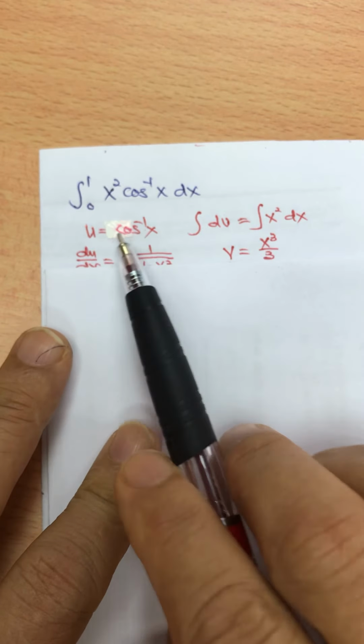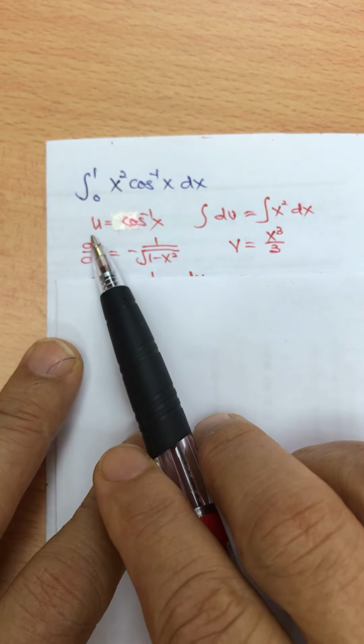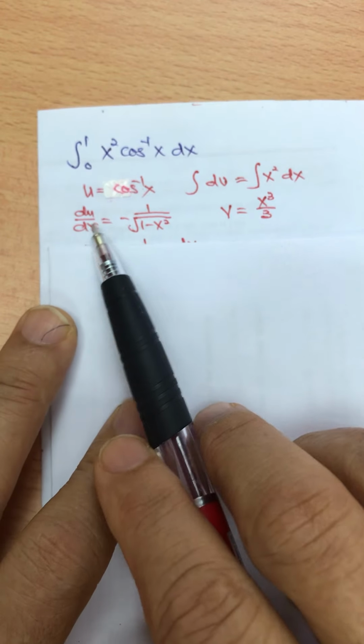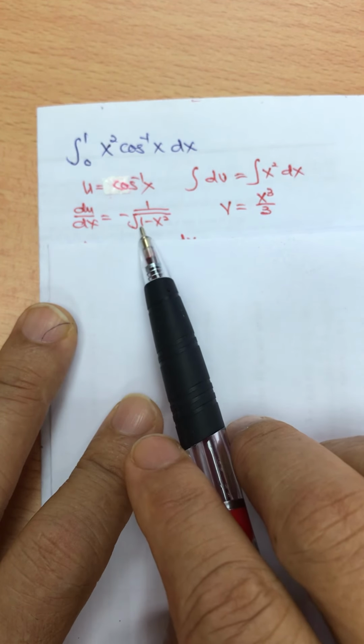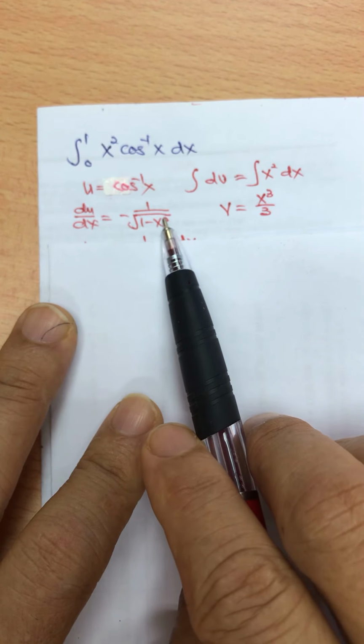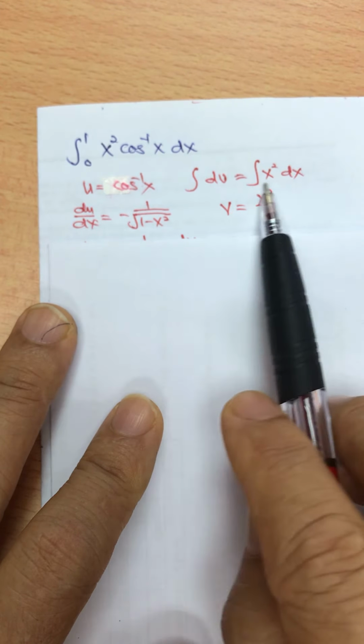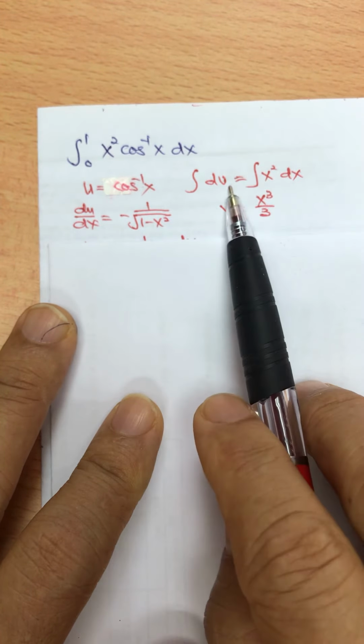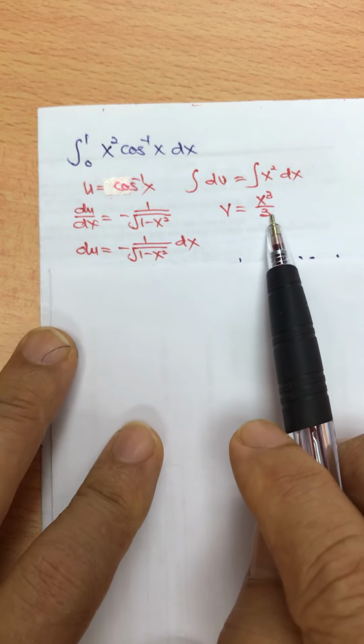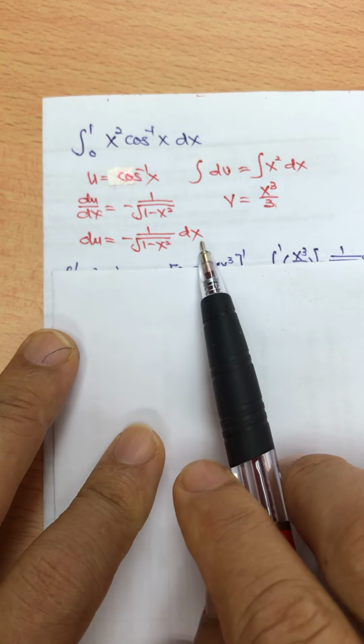Why? Because this one we can differentiate. When I differentiate, du/dx, I will get negative 1 over square root of 1 minus x squared. And then dv is this one, the rest we call it dv. Then we integrate, it is x cubed over 3. Therefore, you get this. Okay?